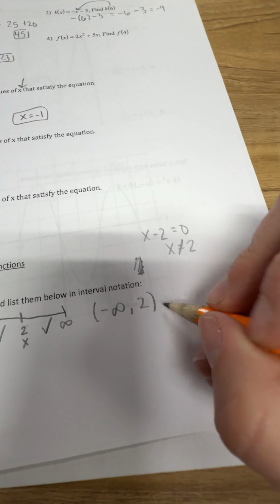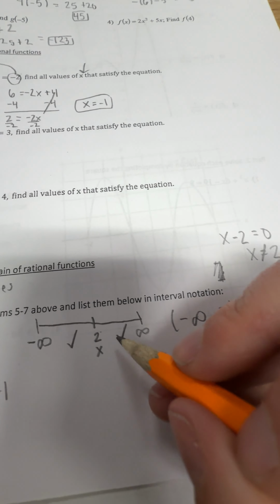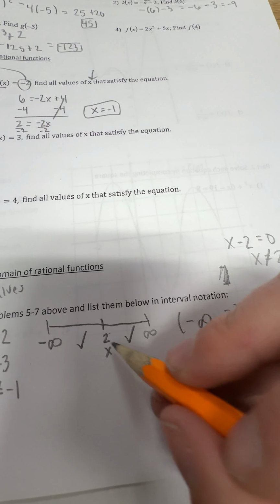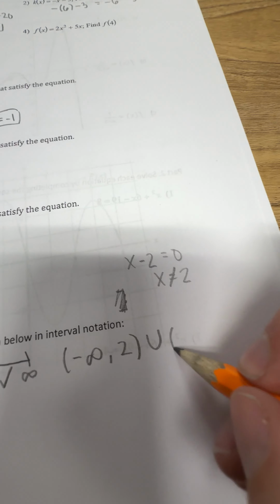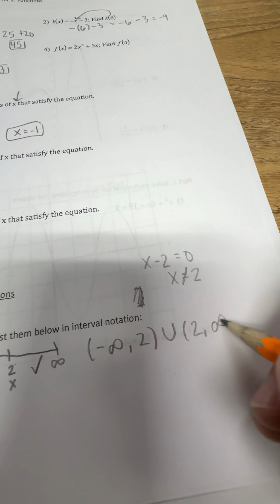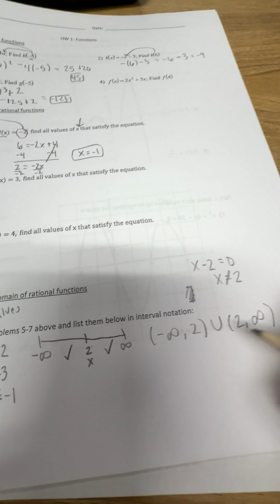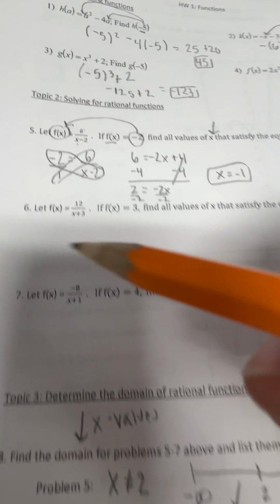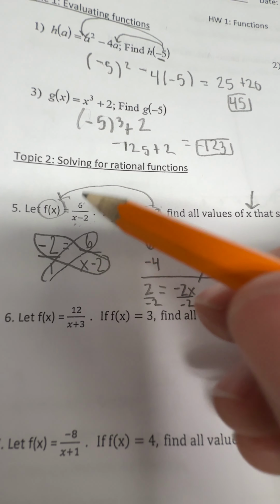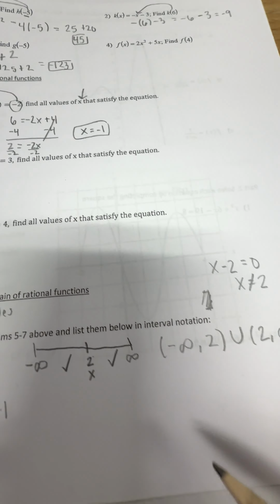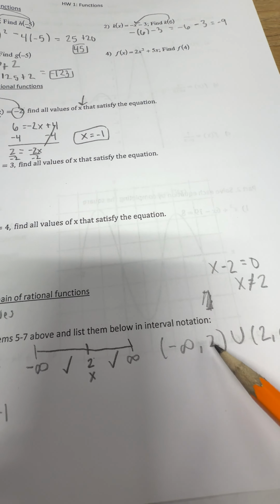And then I'm going to do the union symbol, and then I'm going to say that I can have all the x values from 2 to infinity. So these are not coordinates. This is telling you all the x values you are allowed to have. Allowed to have means that I could plug in any number I want into this equation except for 2. So all numbers between negative infinity and 2, and all numbers from 2 to infinity.